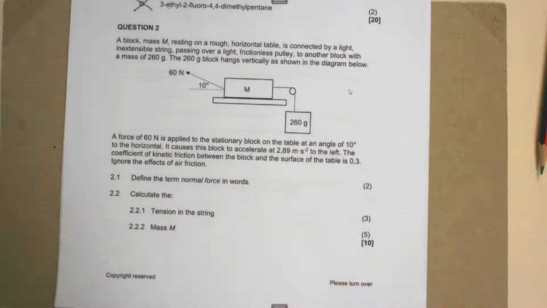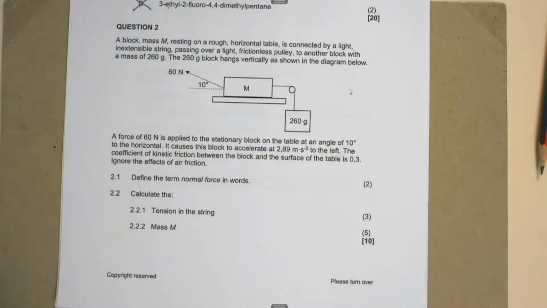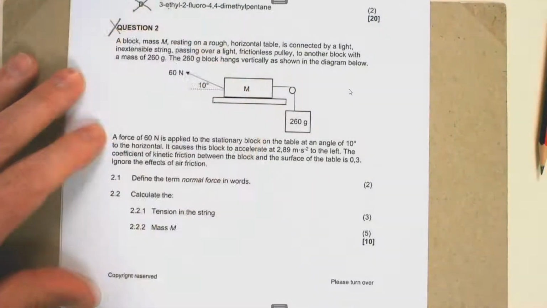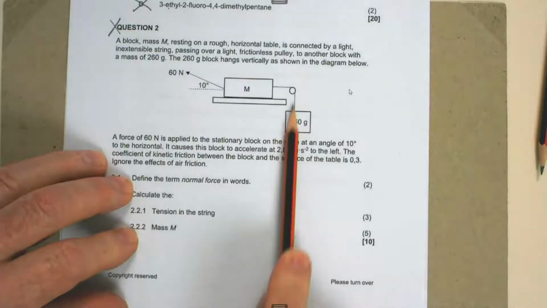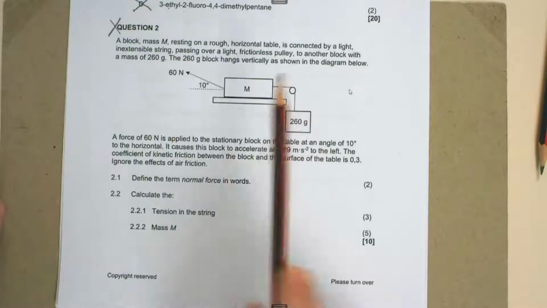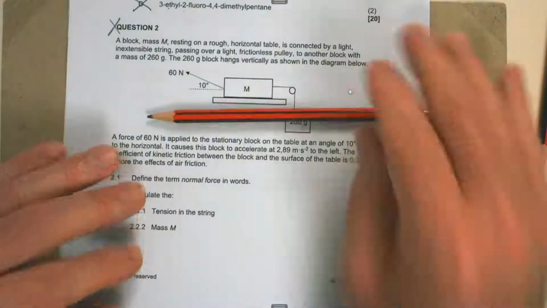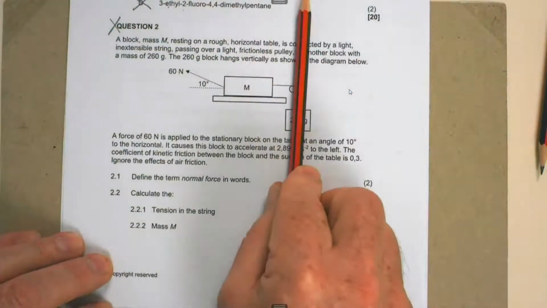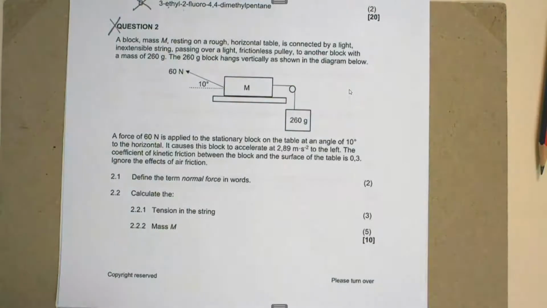And where possible, I'm just going to show you the memo, but where we have problems, I want to write it out for you. Okay, question number 2. Technical sciences, you don't need to worry about this one. The reason is you don't have pulley problems. That's the first reason why you don't need to worry about this question. And the second reason is your objects must all be on the same level. In this case, it is vertical for the 260 gram and horizontal. So the technical science learners can leave this one.